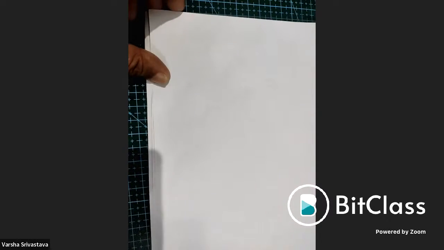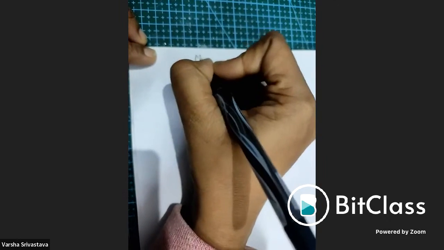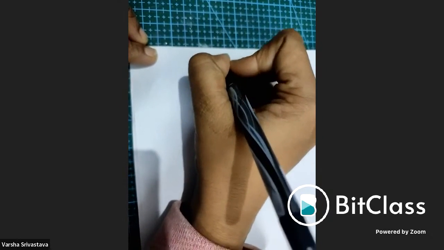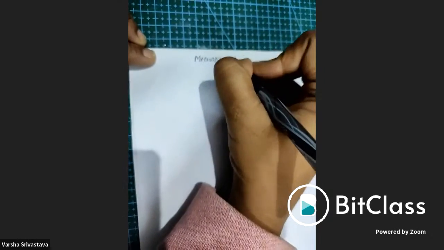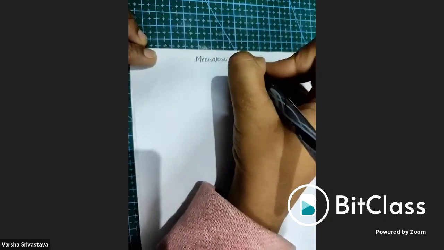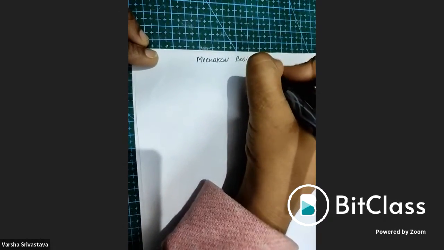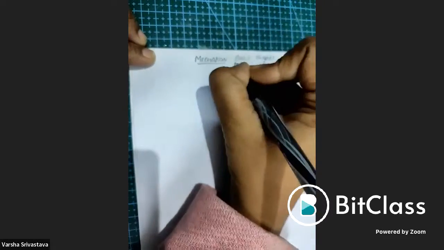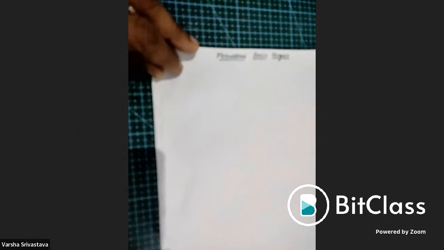So ready with your pen, paper, and scale, and just write Meenakari basic shapes over here. Meenakari basic shapes. Okay. Now I'm going to teach you different shapes over here, and I'll be using a few terms as well. So just listen to the terms, and you can make an arrow and write the terms as well.